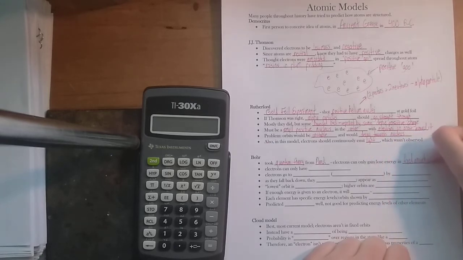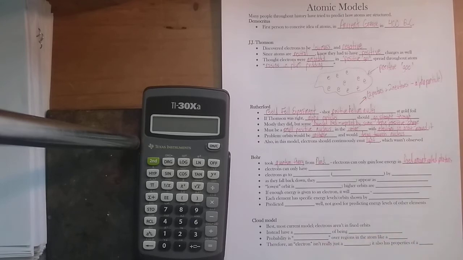And we called these fixed amounts photons. You know photons as light particles. Okay? That's what a photon is. It's a particle of light.